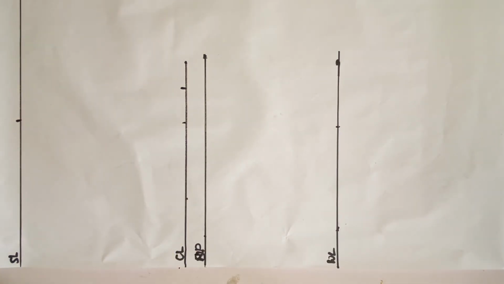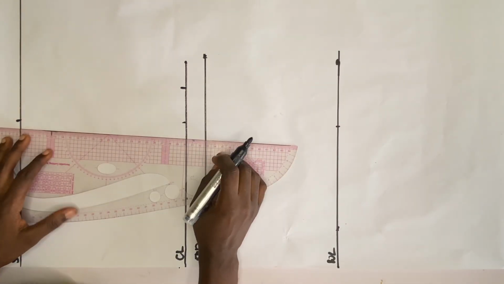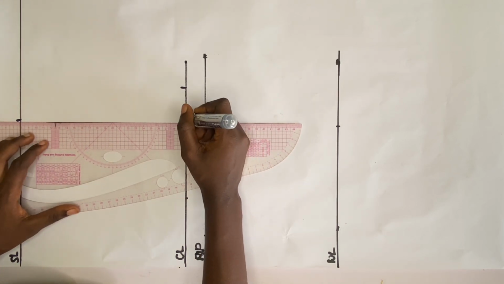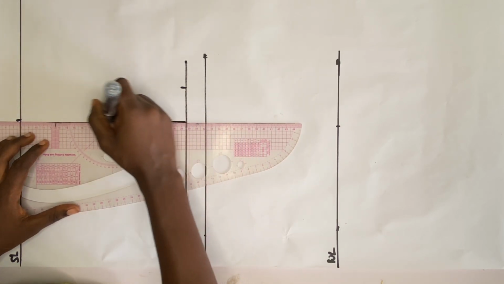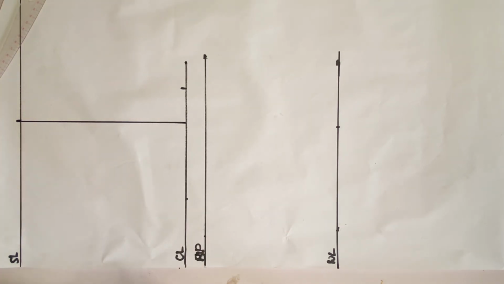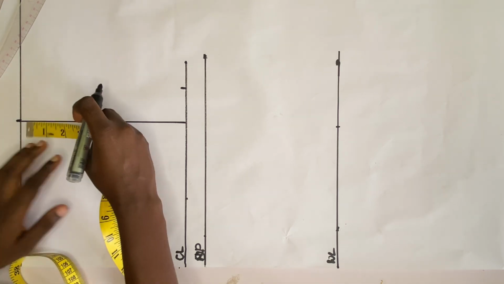So now the next thing I'm going to do is to connect my shoulder measurement. Remember, I added 1 inch to it. So that 1 inch, I'm going to be taking it out. So I'm going to mark 1 inch here.